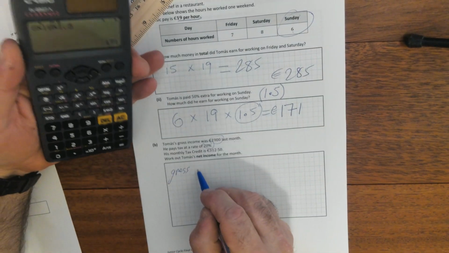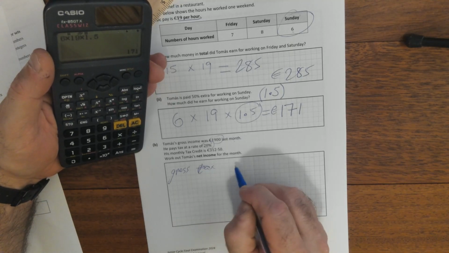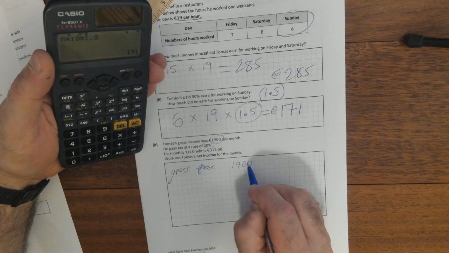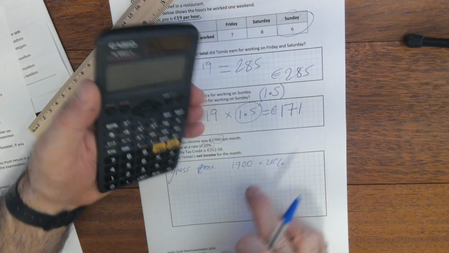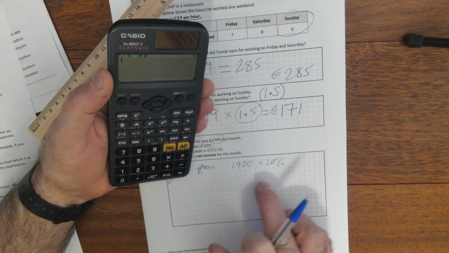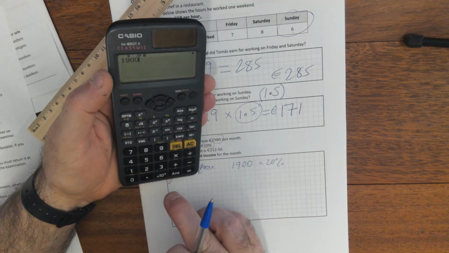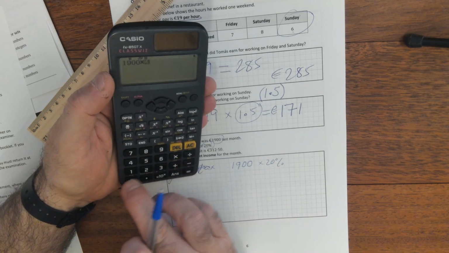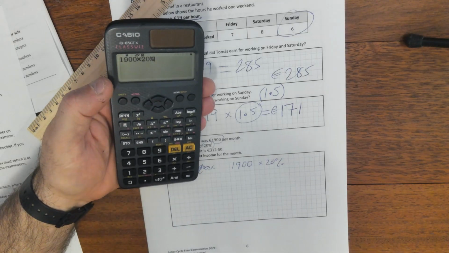So his gross pay then, sorry, his gross tax will be €1,900 by 20%. We could divide by 5 for this, but we just used the percentage calculation symbol in our calculator. 1,900 multiplied by 20, and in this calculator the percentage is down here, it might be slightly different on yours.